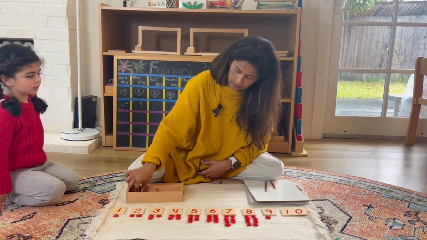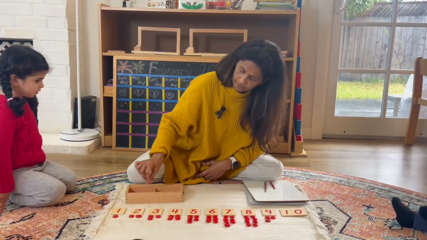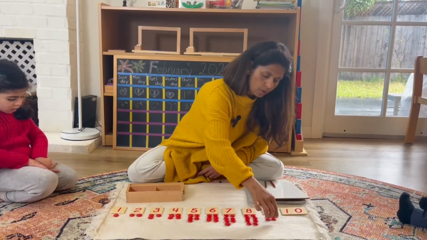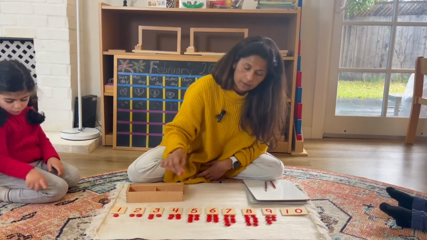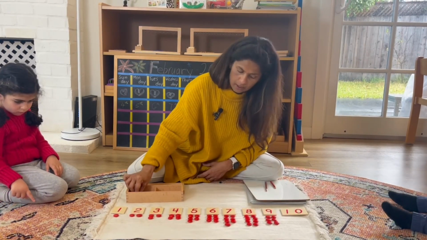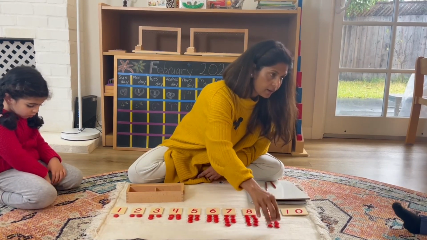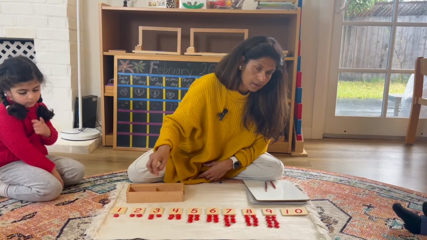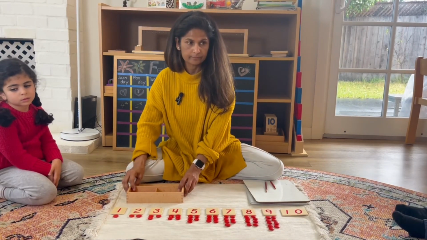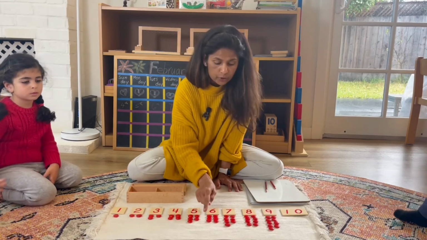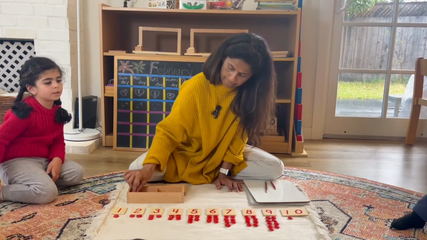1, 2, 3, 4, 5, 6, 7, 8, 9. There's only 2 on each row, no more than 2.